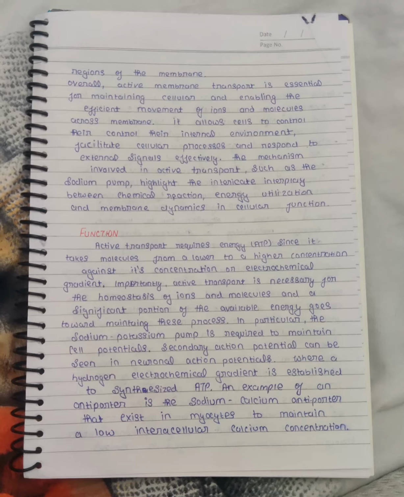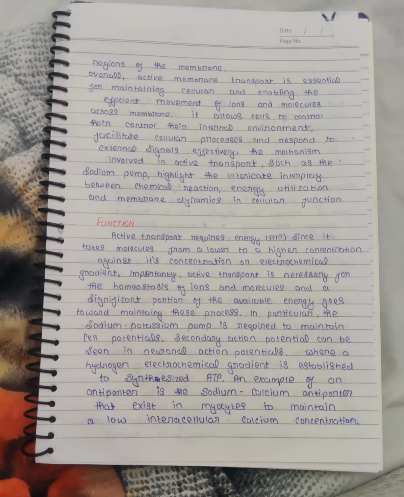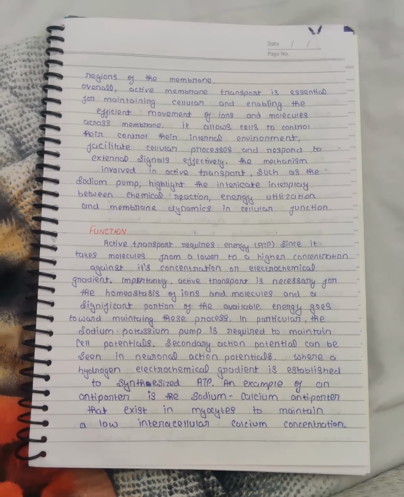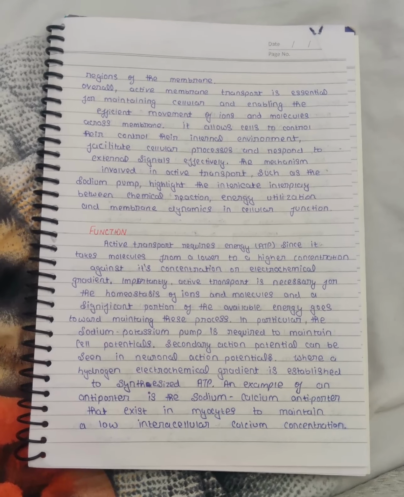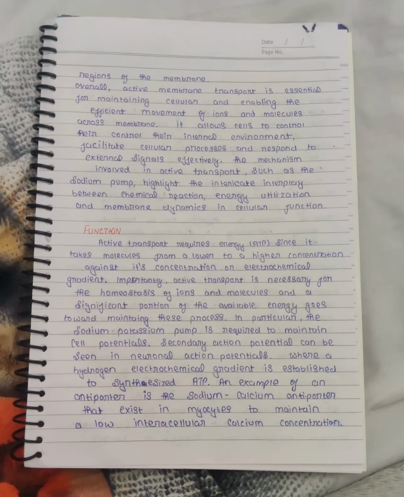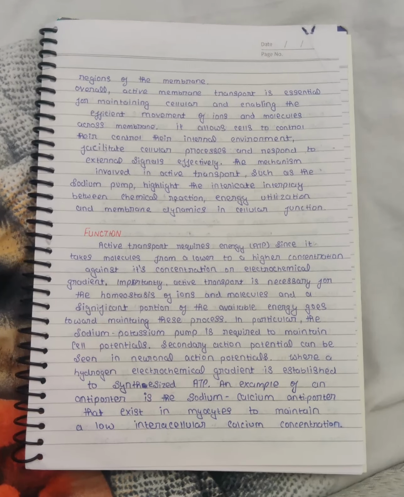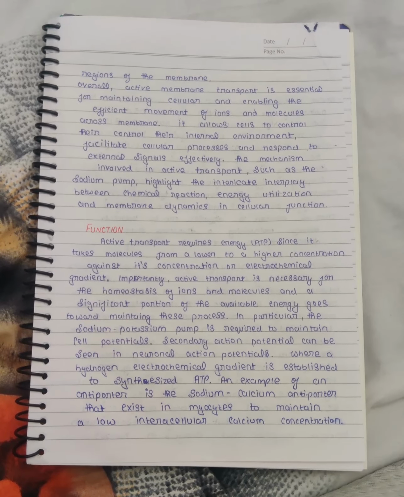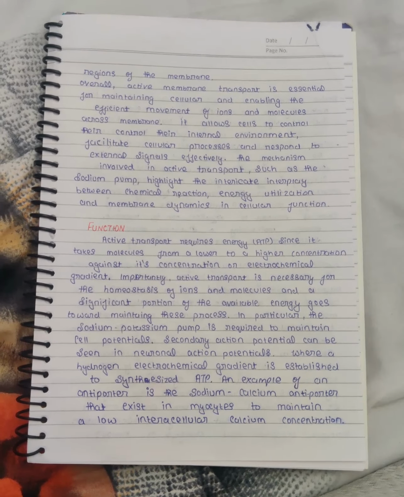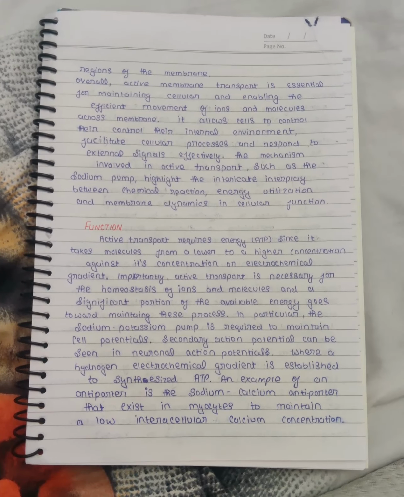Active transport requires energy, ATP, since it takes molecules from a lower to a higher concentration, against their concentration or electrochemical gradients. Importantly, active transport is necessary for homeostasis of ions and molecules, and a significant portion of the available energy goes towards maintaining the process.